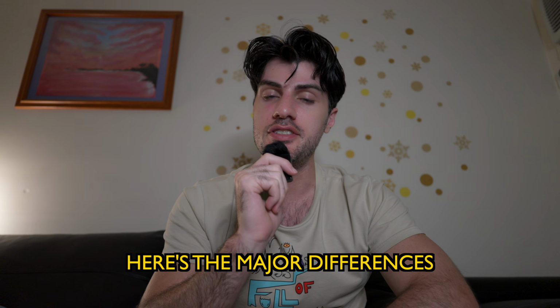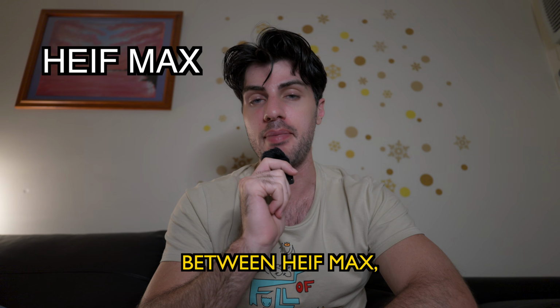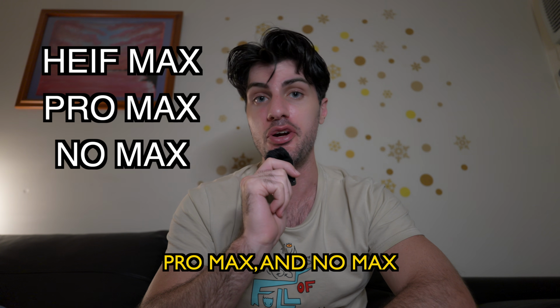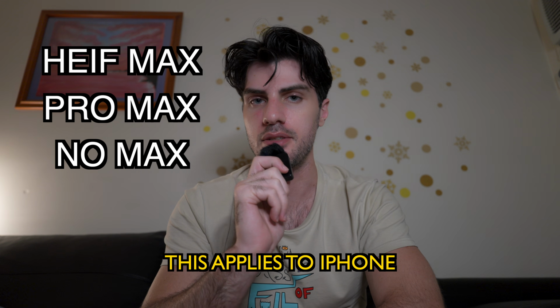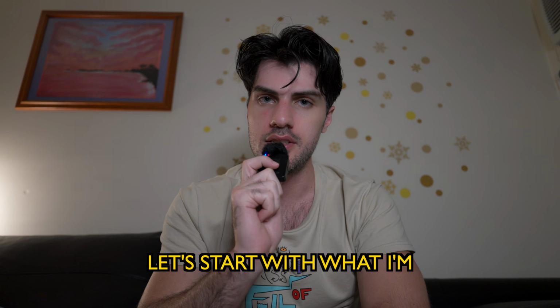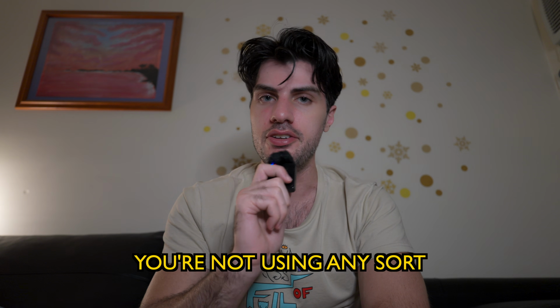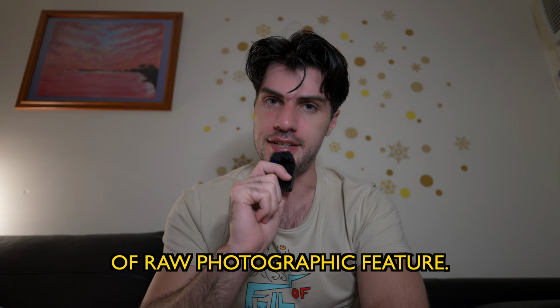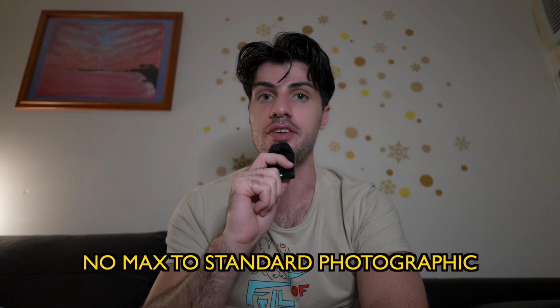Here's the major differences between HEIF Max, Pro Max, and No Max. Just as a disclaimer, this applies to iPhone 14 Pros and iPhone 15 Pros. So let's start with what I'm calling No Max. You're not using any sort of raw photographic feature. No Max mode is the standard photographic mode on iPhone.